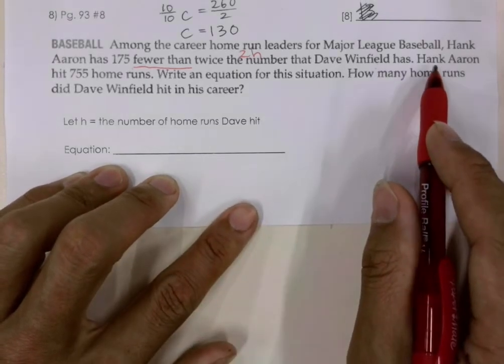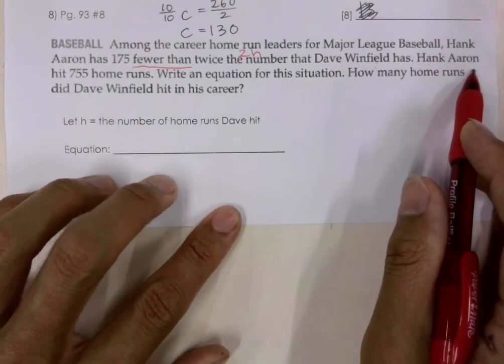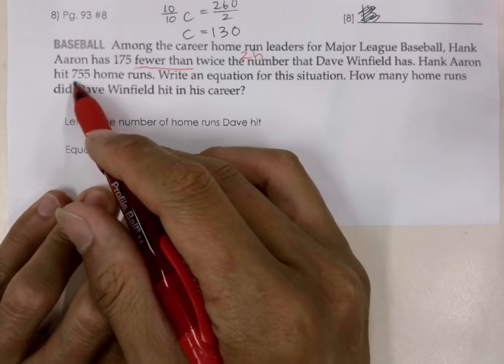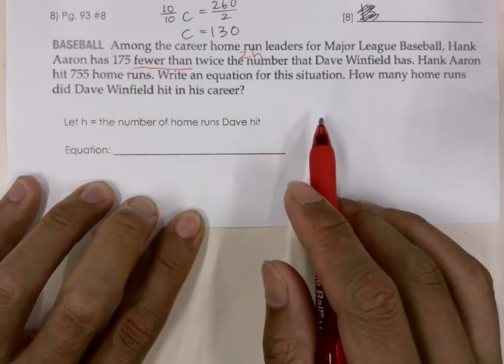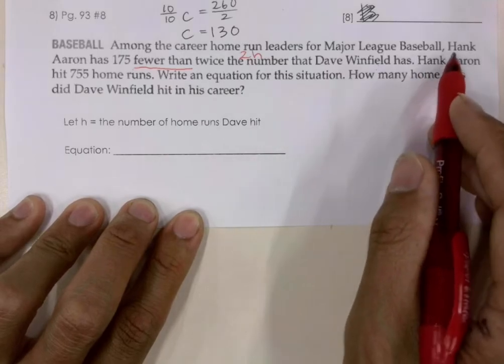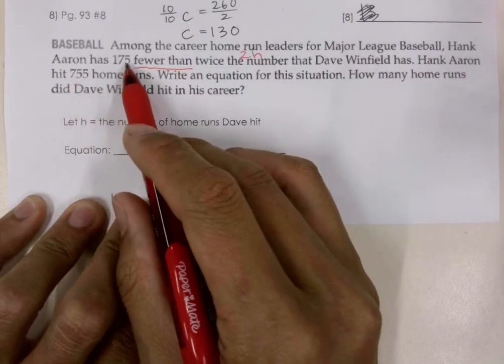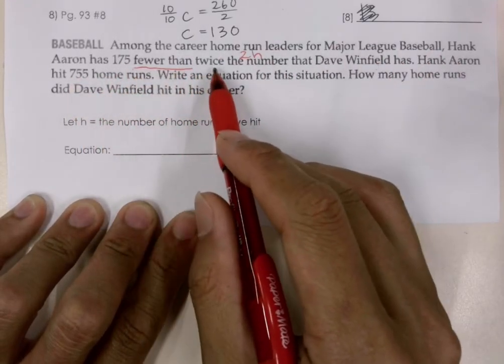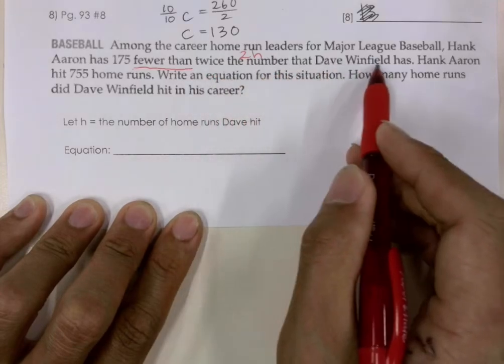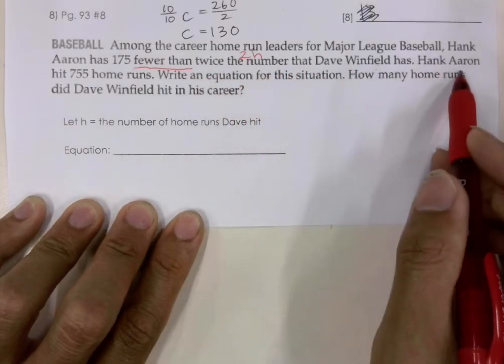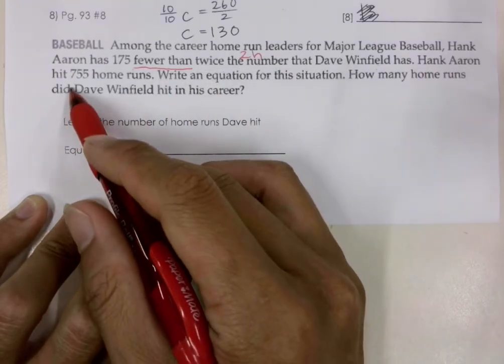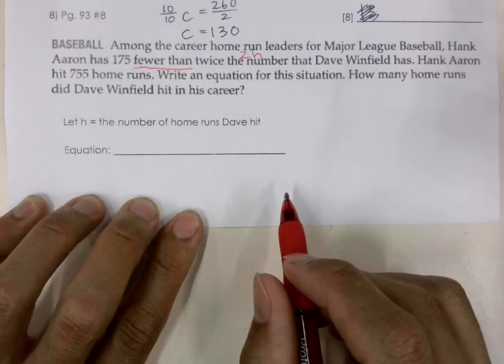Okay, and it also tells us that Hank Aaron has hit 755 home runs. So Hank Aaron has 175 fewer than twice the number that Dave Winfield has, and he has hit 755 home runs.